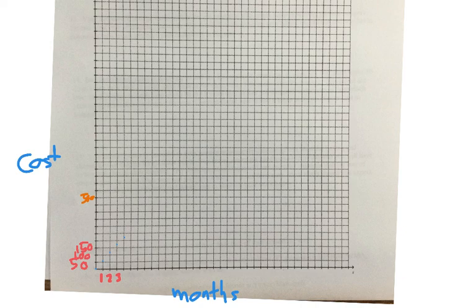What's a month that you know? Like we found 18 months should be 972. So go over once you've drawn your line. Where's 18 months? 1, 2, 3, 4. Here's 18 months, and it should be at 972.